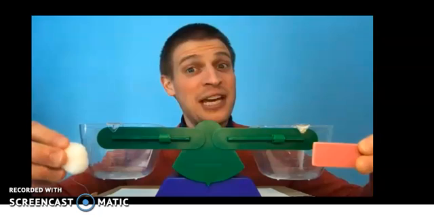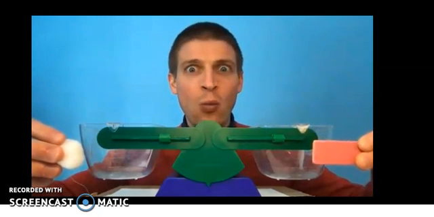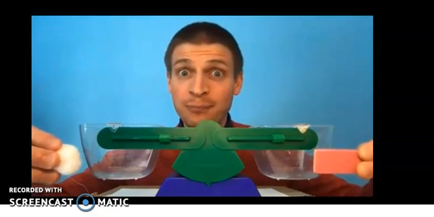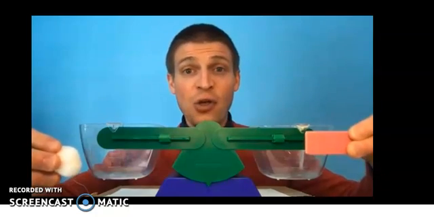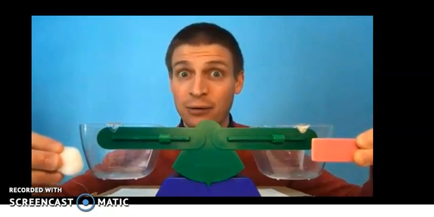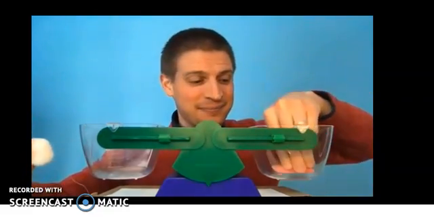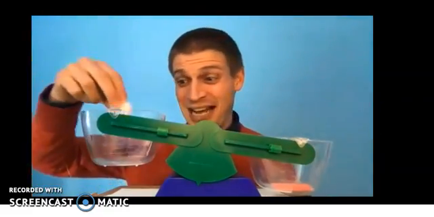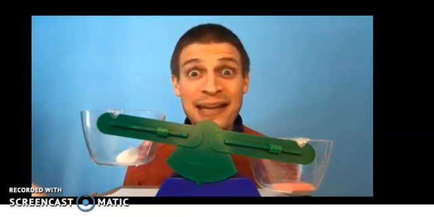I listened to my friends over here, and my friend said, well, the heavier side will go down. One of my other friends said, the eraser is heavier, so that side will go down. Let's see what happens. Here's the eraser. Here's the cotton ball. What happened?